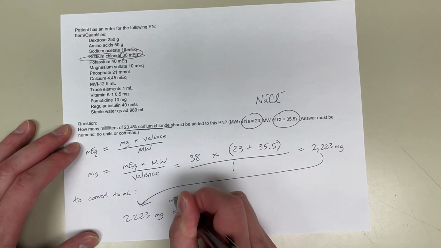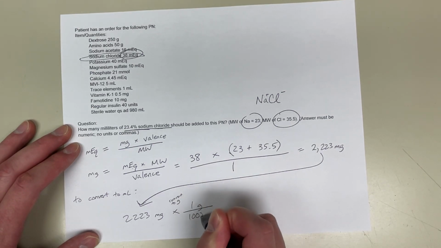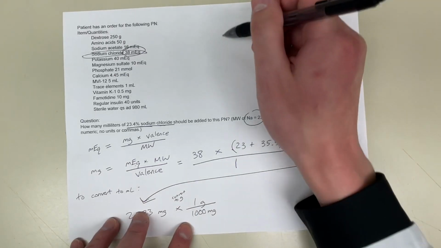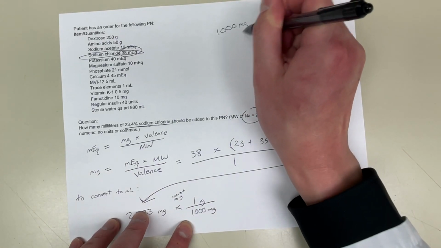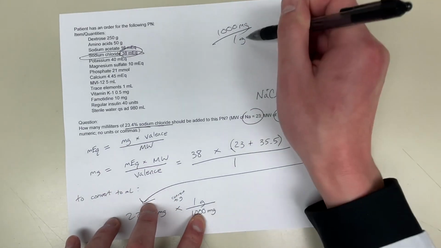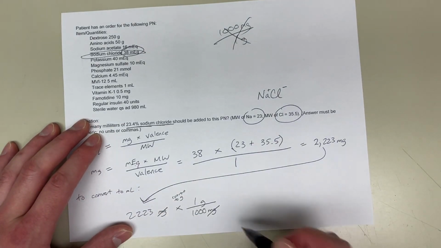So convert to grams first. For every 1 gram, there's 1,000 milligrams. I set my formula like this because I could have also put 1,000 milligrams over 1 gram instead, but I use this one because I want milligrams here to cancel out milligrams here.